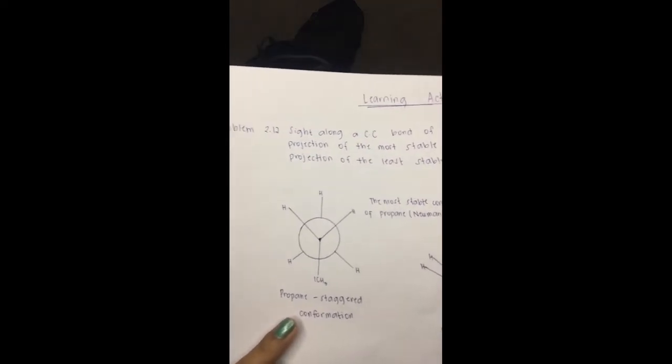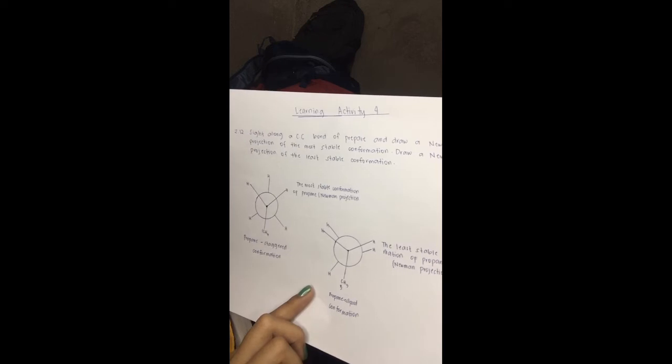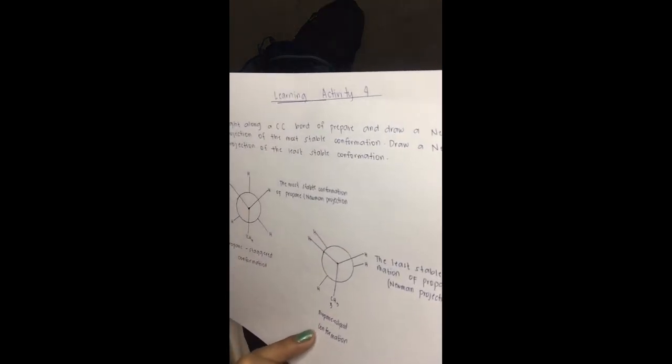This one. And this one is the least stable conformation of propane. Propane eclipsed conformation. So this is my answer in problem 2.12. So let's proceed to 2.16, and the instruction here is propose skeletal structures for the following molecular formulas. So letter A is C9H8. So here's my skeletal structure.